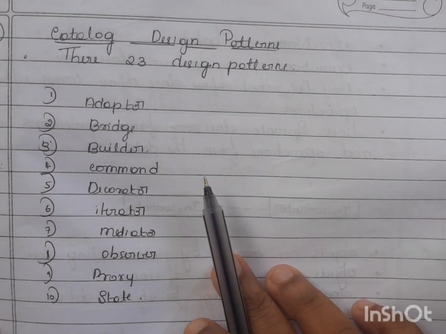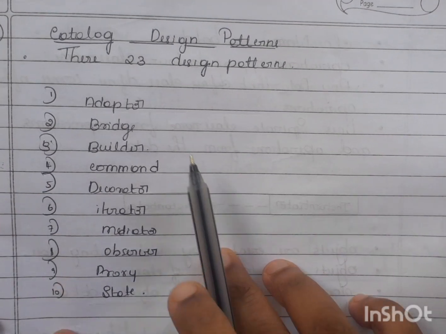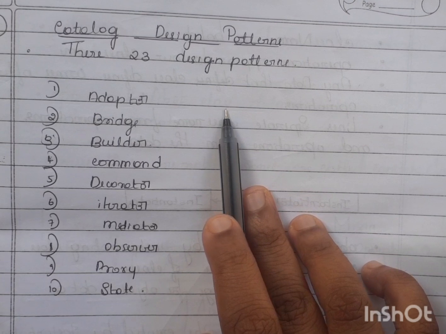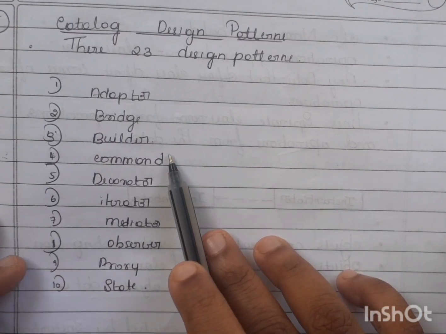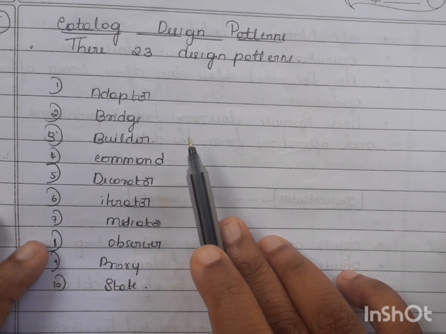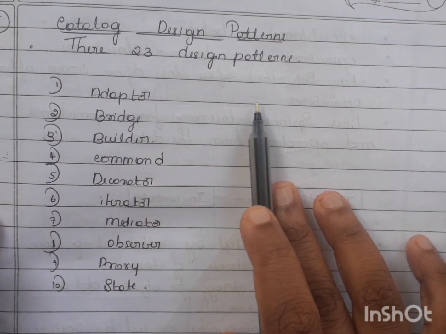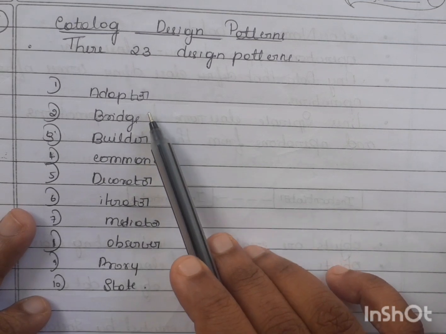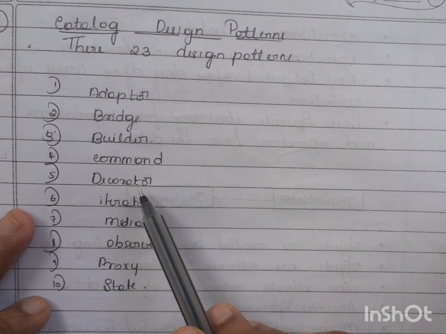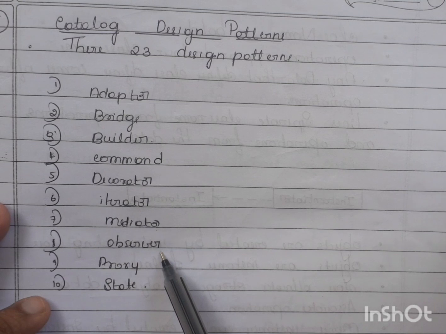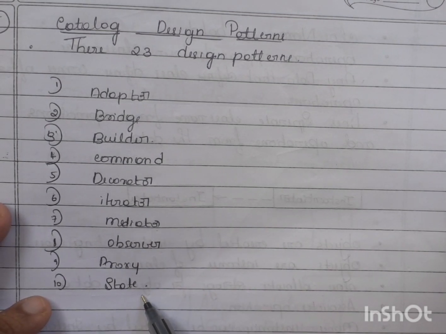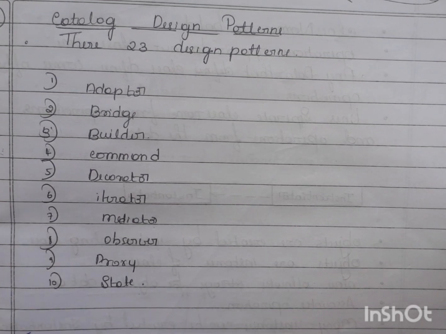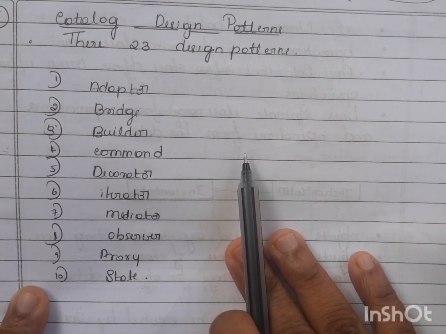The next most important question that comes in your question paper is catalog of design patterns. Here you need to mention what are all the design patterns that come under the catalog of design patterns. There are about 23 design patterns. I have mentioned 10 of them here: adapter, bridge, builder, command, decorator, iterator, mediator, observer, proxy, and state. We'll discuss all these patterns in upcoming videos. As of now, just remember all these design patterns.